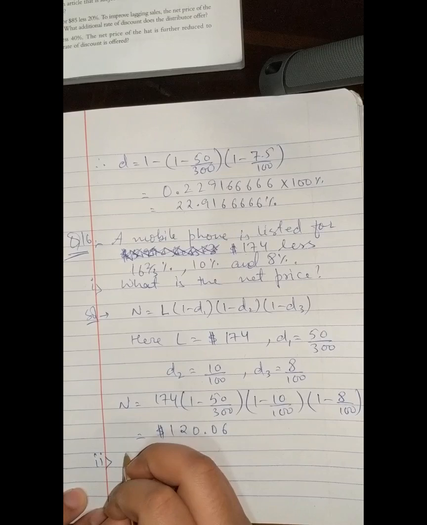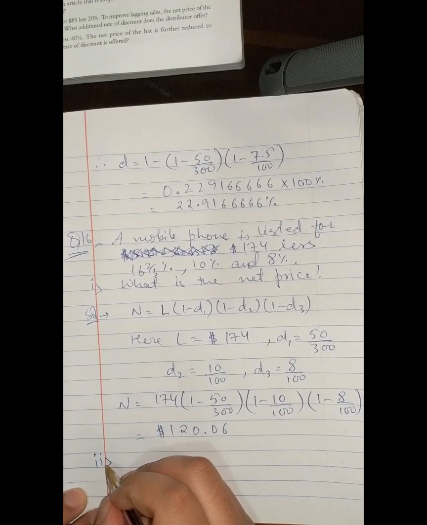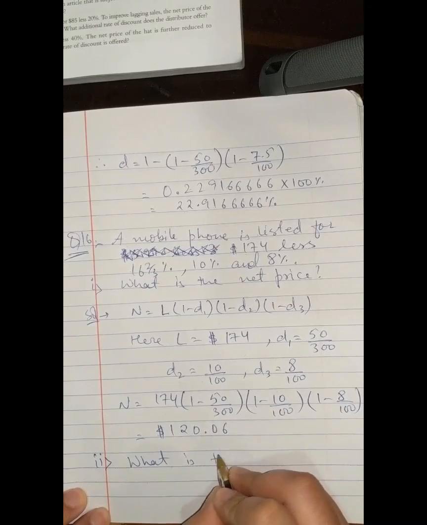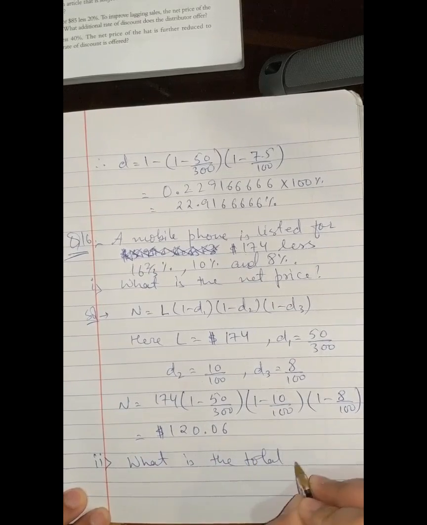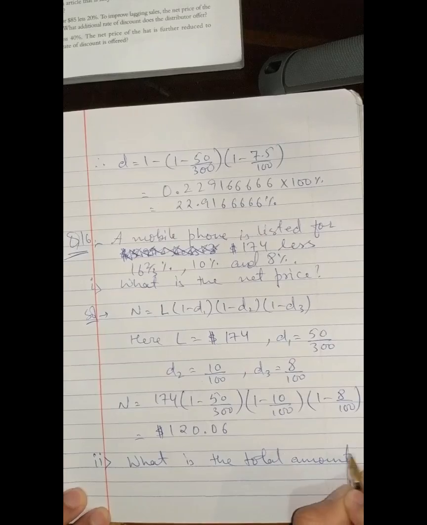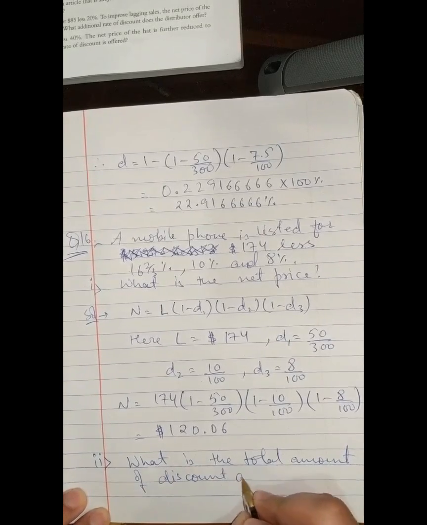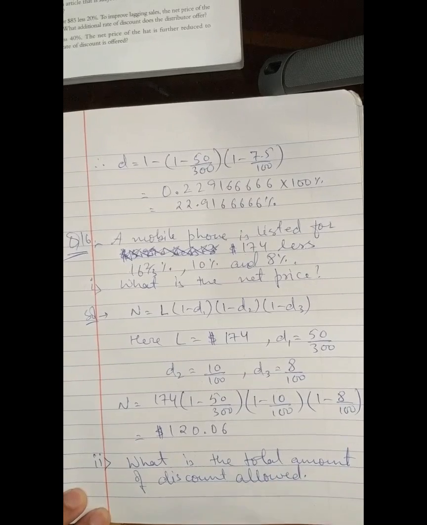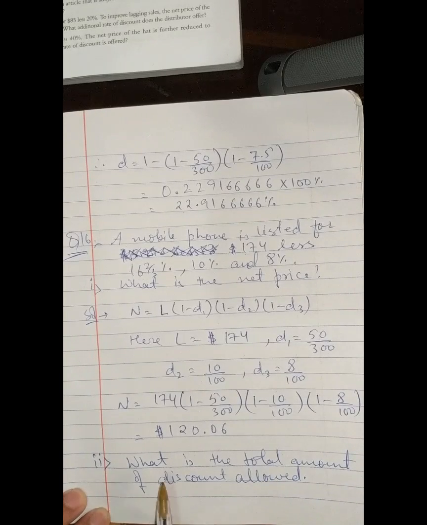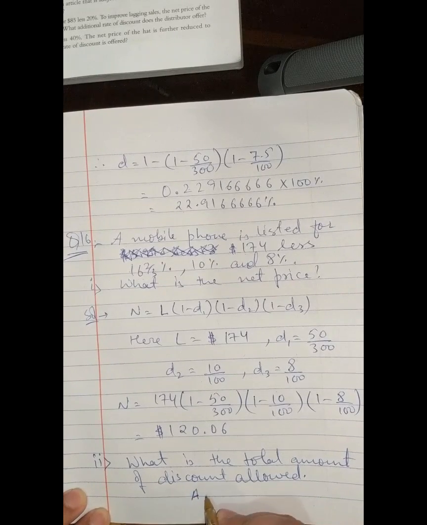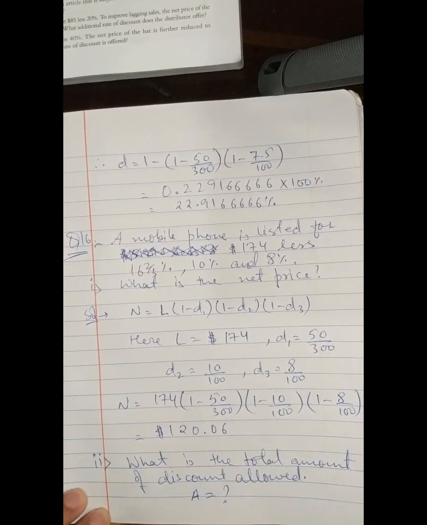The second part is: what is the total amount of discount allowed? So what do we need to find? The total amount of discount. We need to find the amount of discount. The amount of discount is A. We need to find A.